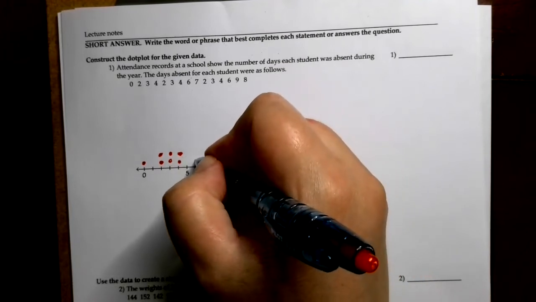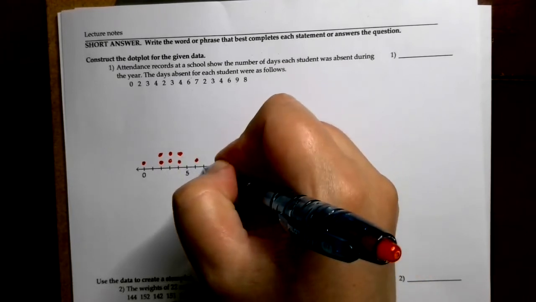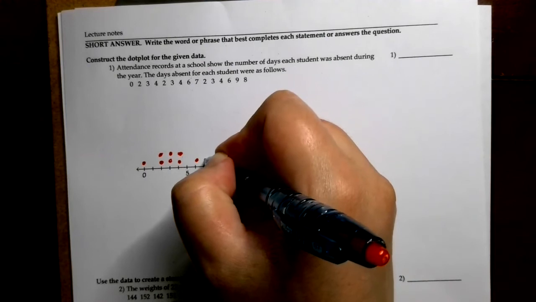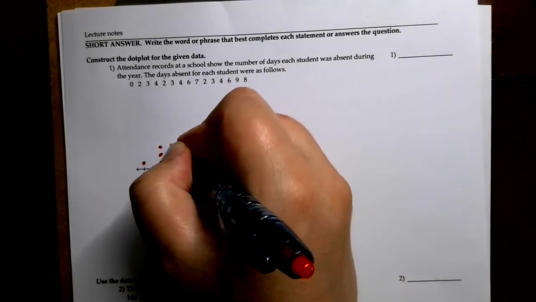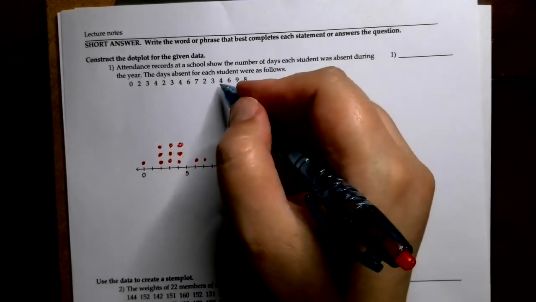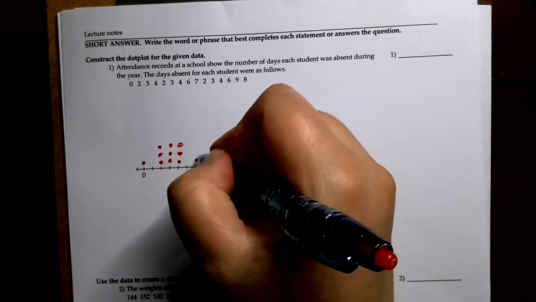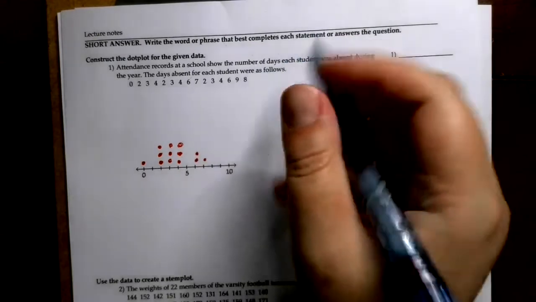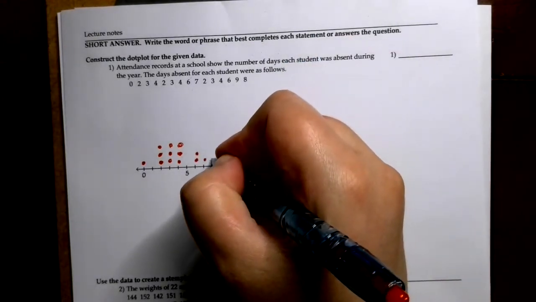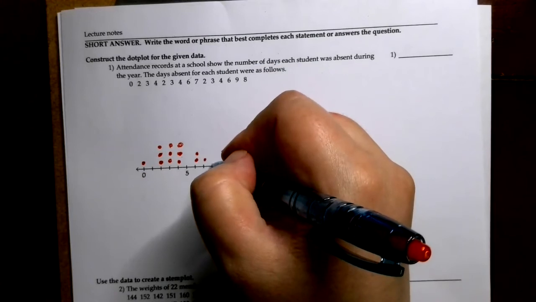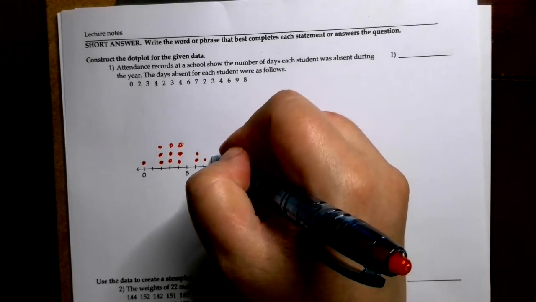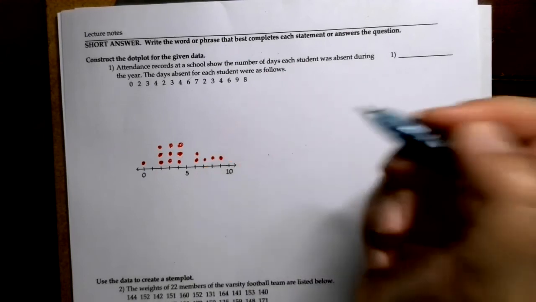We're going to continue this. 6, 7, and the 2 again, and the 3, and the 4, and the 6, and the 9, hold on, 6, 7, and we have 1, 8, and 1, 9. Okay, so this is our dot plot. It's completed.